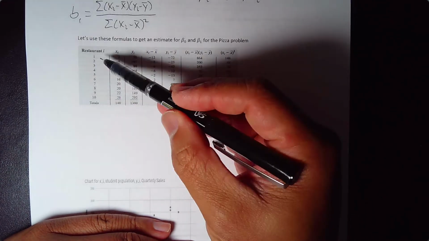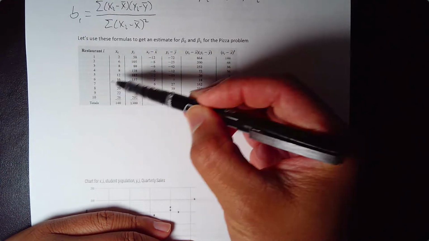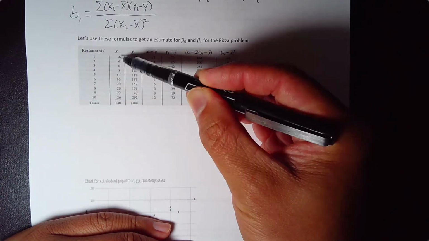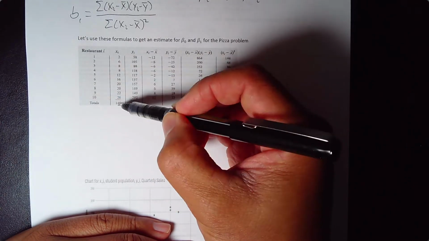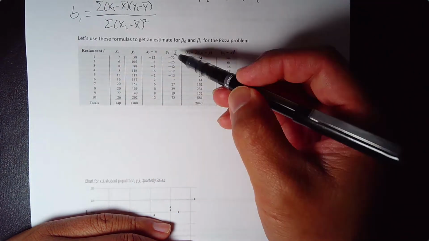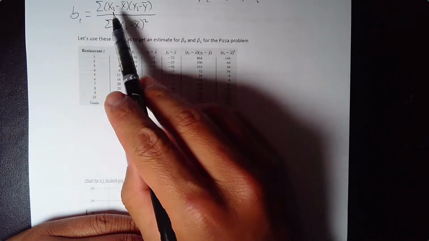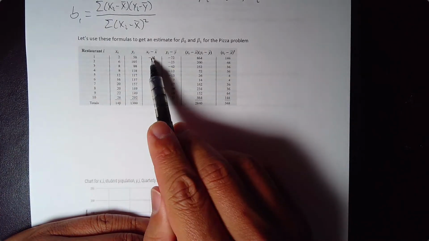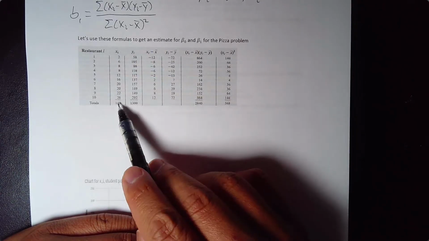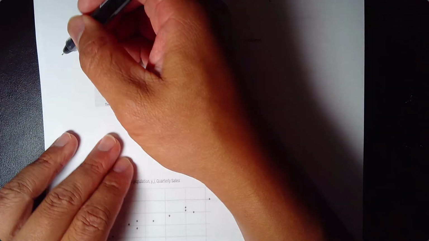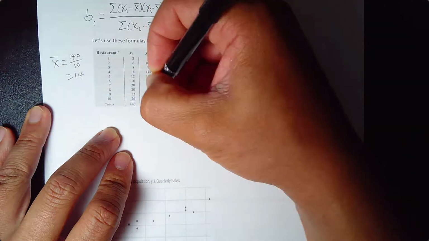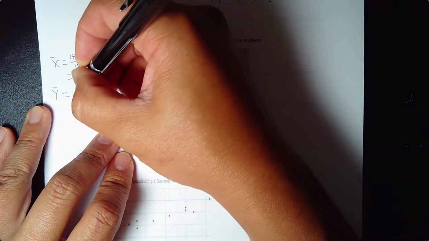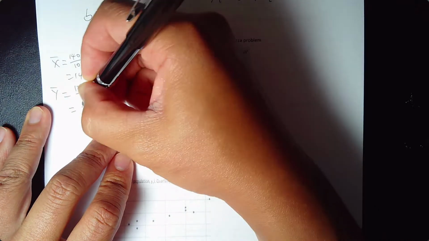So here again we have our data, restaurants 1 through 10, our xi's here, and the yi's are here. Conveniently, here's the sum of xi and the sum of yi. Now we're going to need these two columns to construct the numerator. This column is xi minus x bar, so we need to calculate x bar. X bar equals 140 divided by 10, which equals 14. And y bar equals 1300 divided by 10, which equals 130.